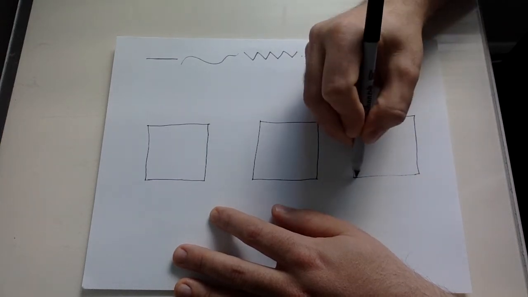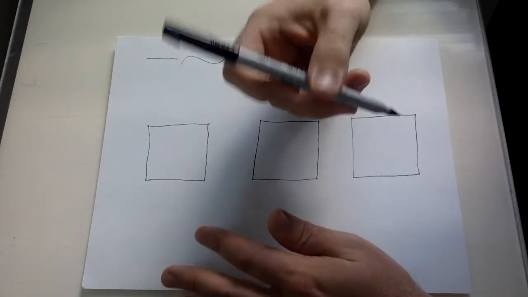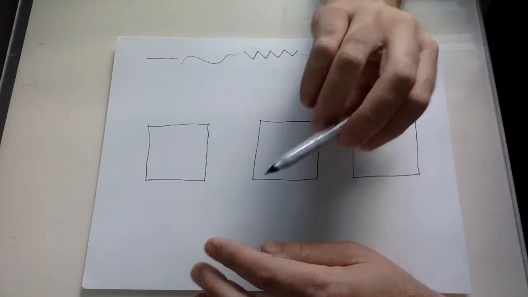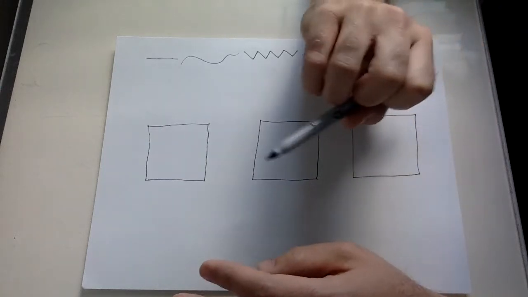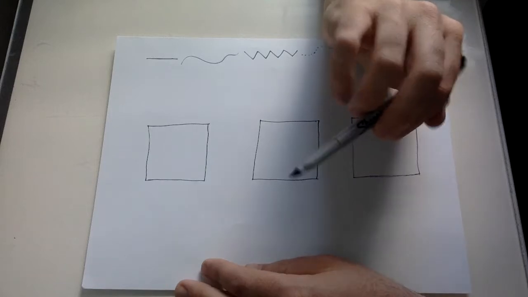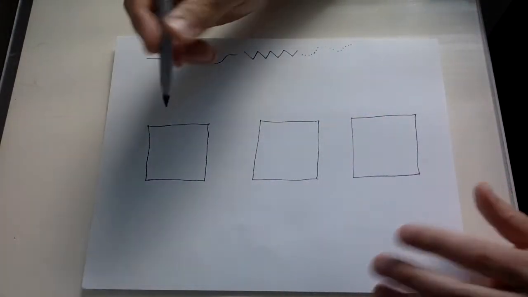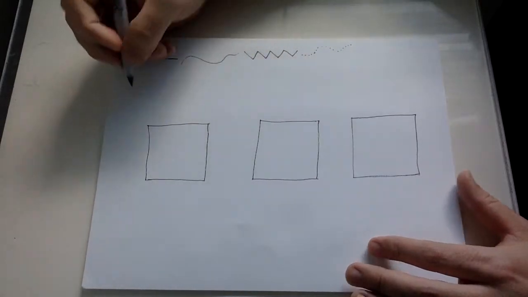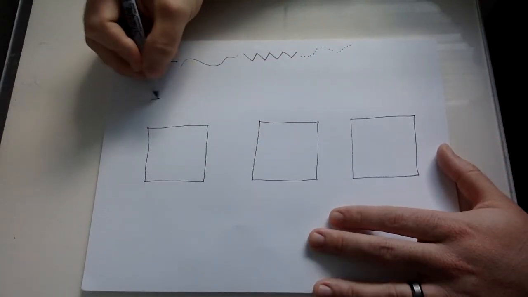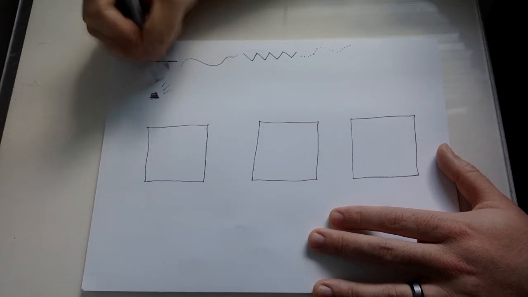Now notice I'm using a thin Sharpie. You can use a black pen, that's totally fine, but I'd prefer you don't use pencil. Only because with pencil it's easy to shade something in, but with marker and pen it's not as easy, because I want you to stick only with lines. So it's really important that you're not shading anything in. You are going to be doing a series of lines.